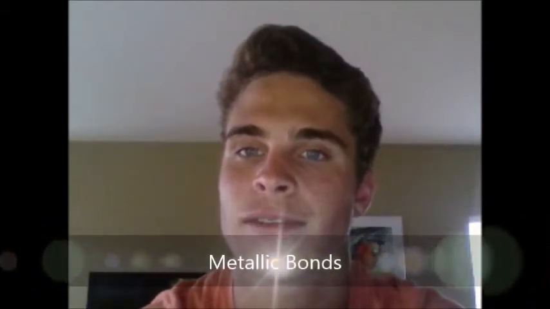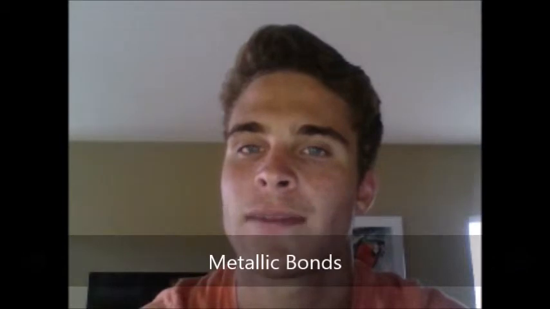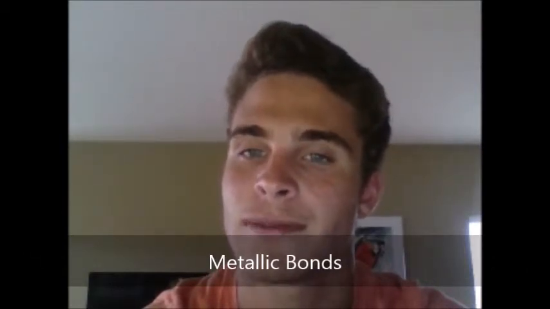Next we have metallic bonds. Metallic bonds usually form within pure metals or metal alloys. The metallic bonds usually have a large, what is called a sea of electrons around them because the electrons are delocalized. All these bonds determine boiling points, melting points, and a whole bunch of other stuff that's important to chemistry.